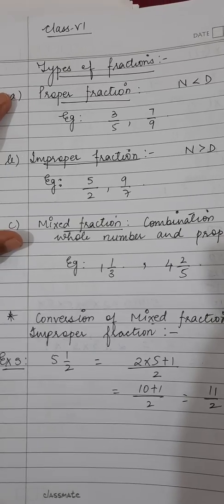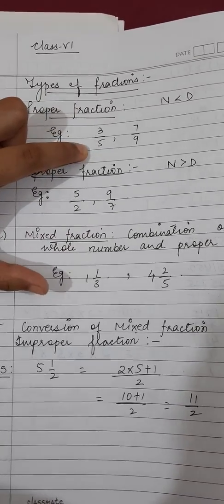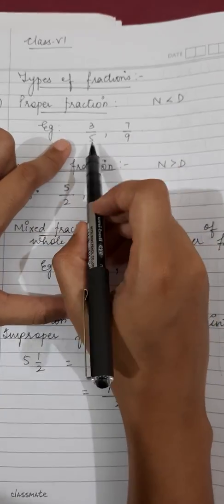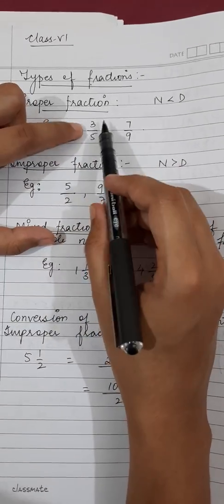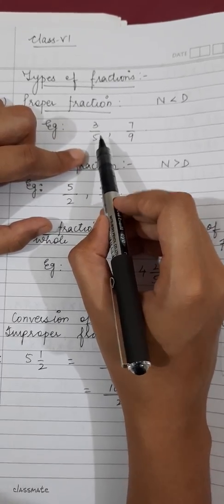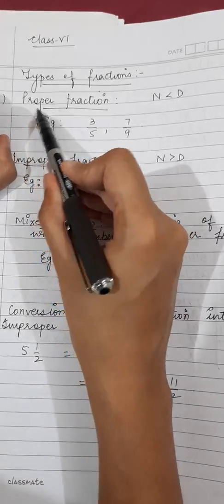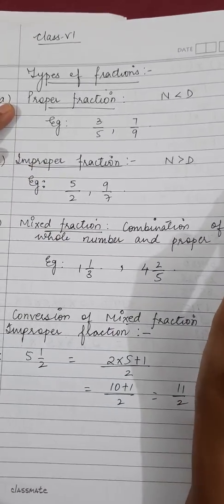In the proper fraction, the numerator is going to be less than the denominator. Now you all know that the upper one in the fraction is the numerator and this is going to be the denominator. So if your numerator is less than the denominator, that is going to be called the proper fraction.